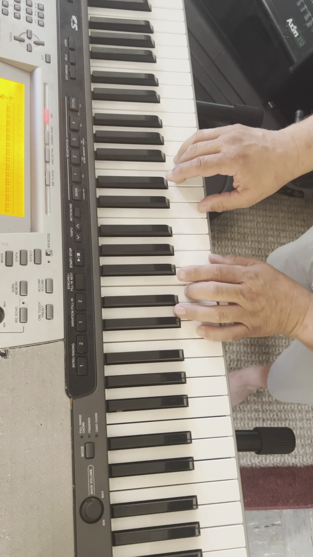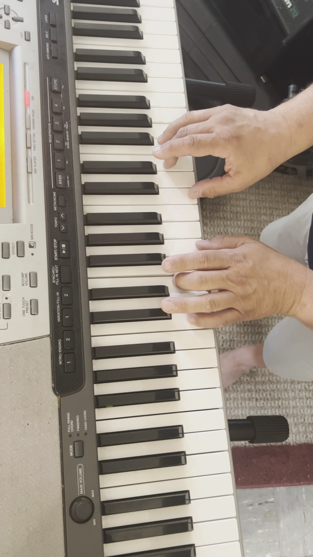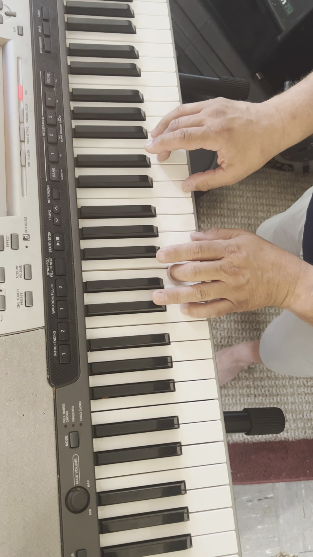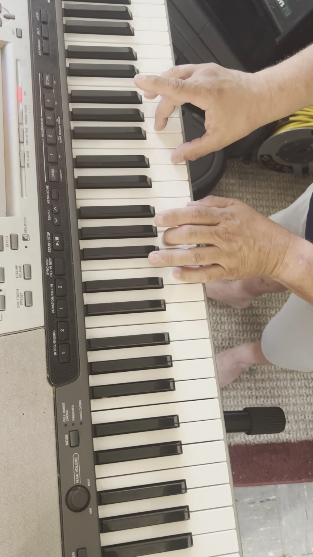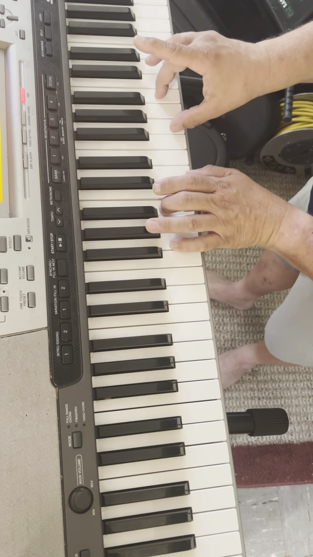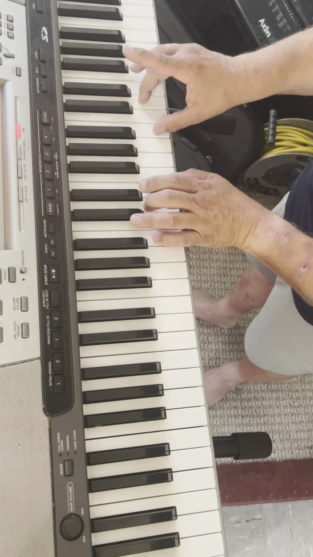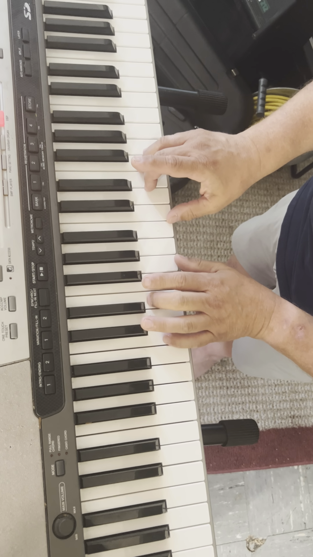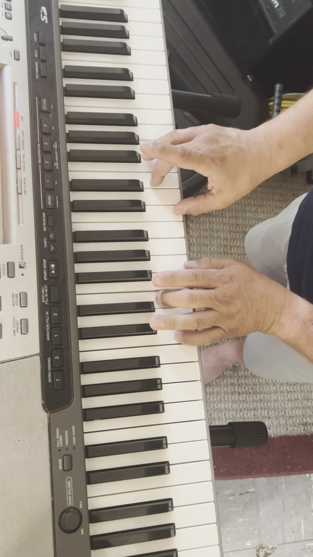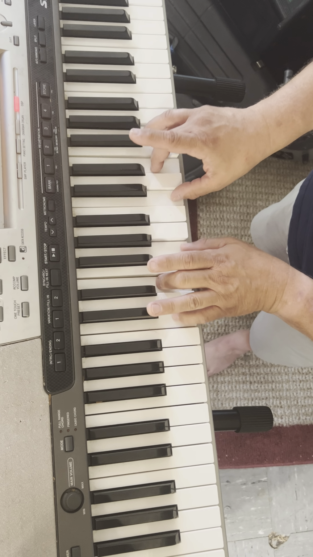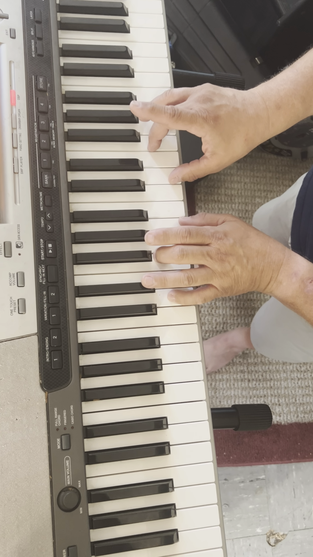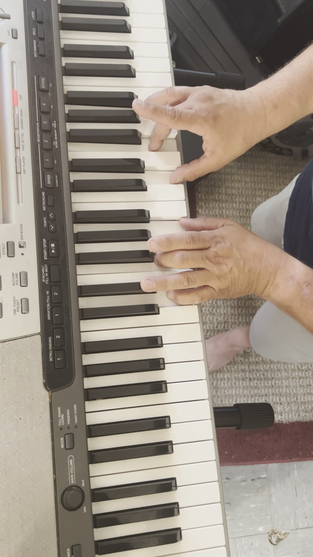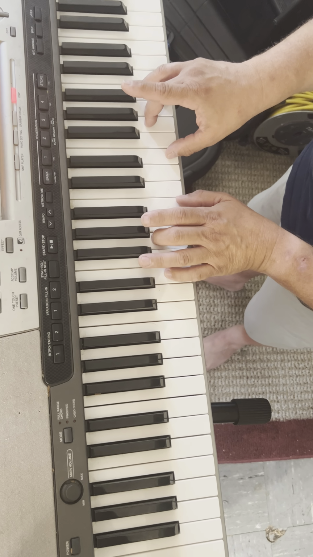So just to review, in any key, it's always major, minor, minor, major, major, minor, diminished, major. That's true with any key. In the key of C major specifically, the 1 chord is the C major chord. The 2 chord is the D minor chord. The 3 chord is the E minor chord.